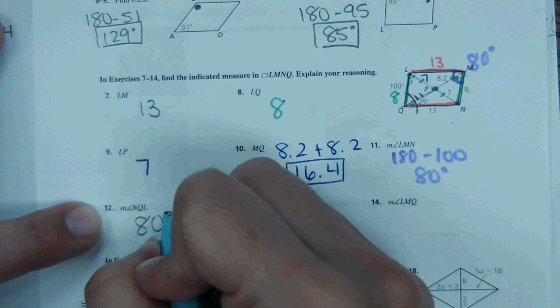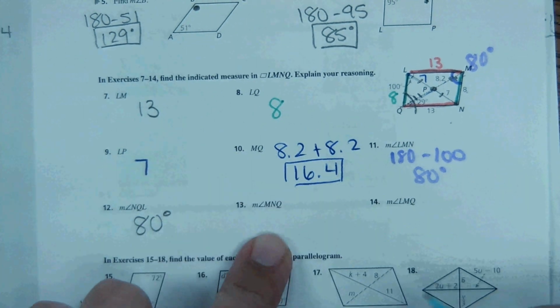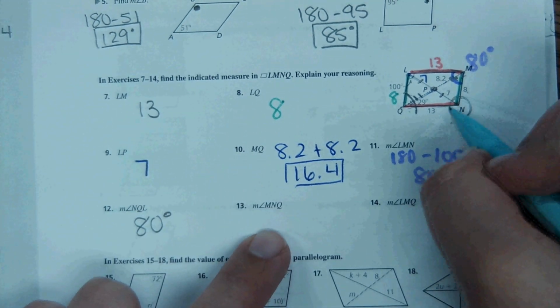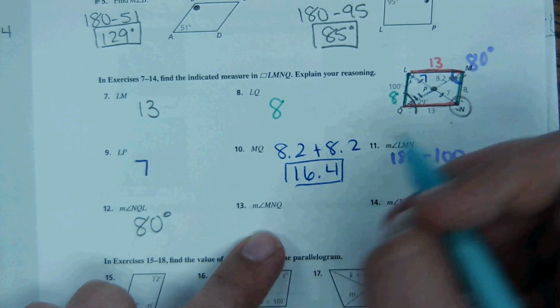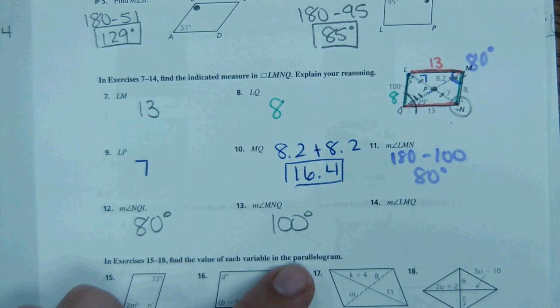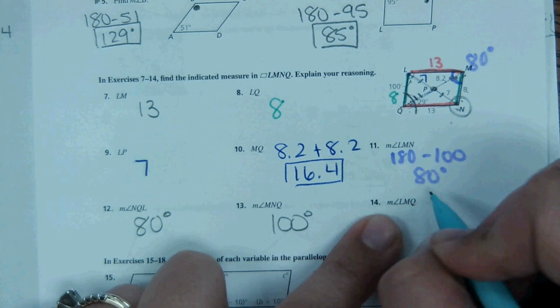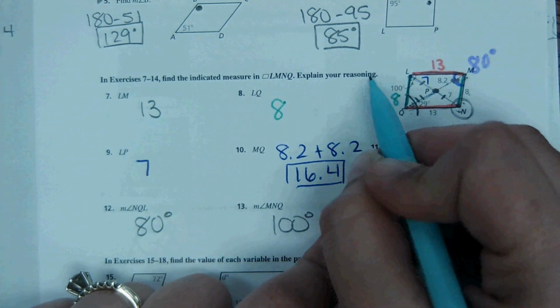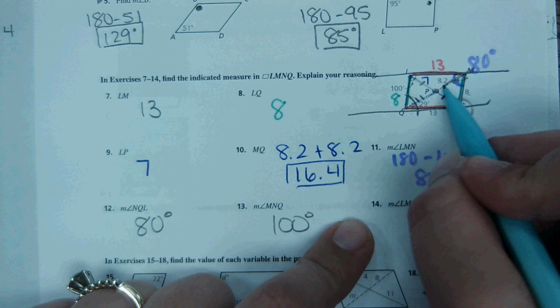Next one it asks for is NQL over here. Well, that is opposite the 80-degree angle, so NQL would also be 80 degrees. MNQ, this angle right here is supplementary to that or opposite this, so it would be 100 degrees.